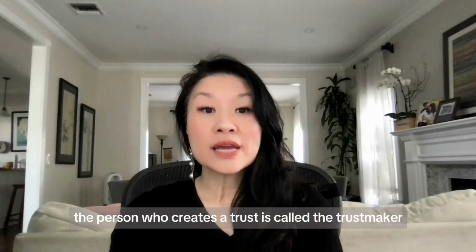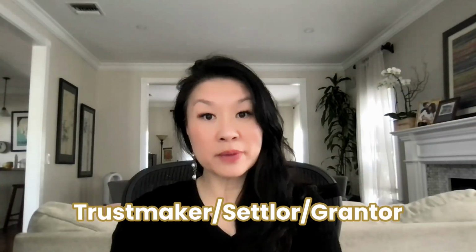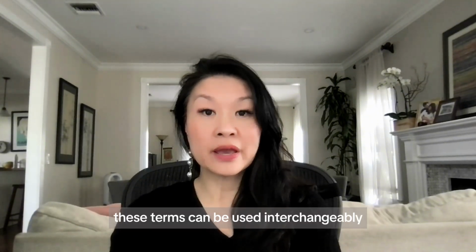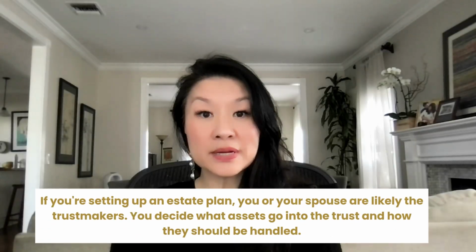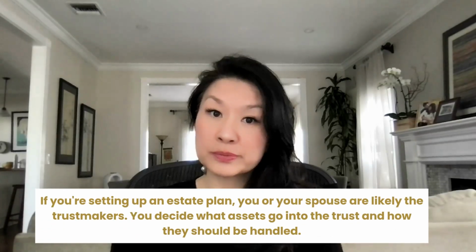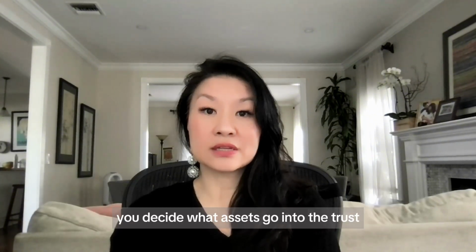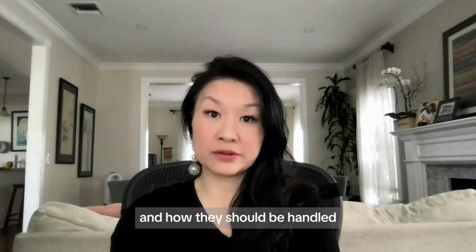The person who creates a trust is called the trust maker, settlor, or grantor. These terms can be used interchangeably and all mean the same thing. If you're setting up an estate plan, you or your spouse are likely the trust makers. You decide what assets go into the trust and how they should be handled.